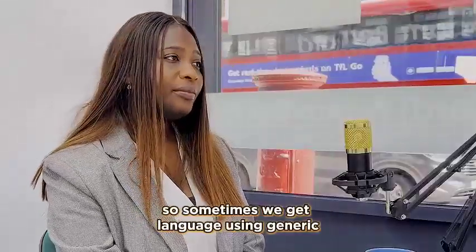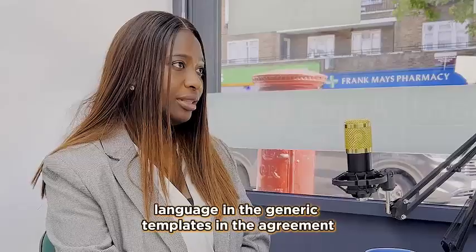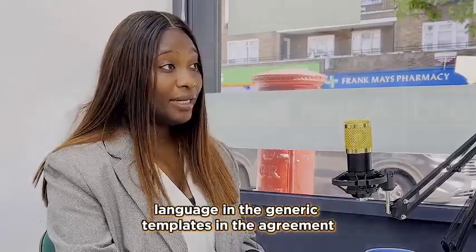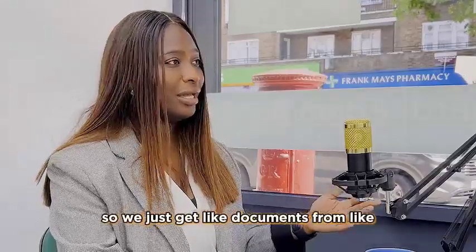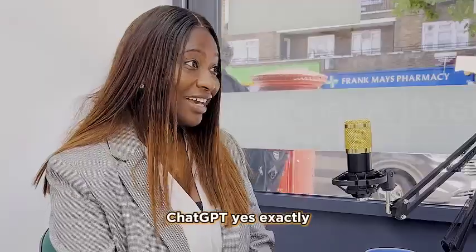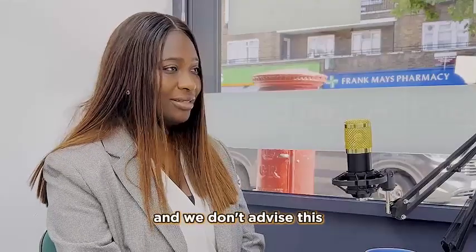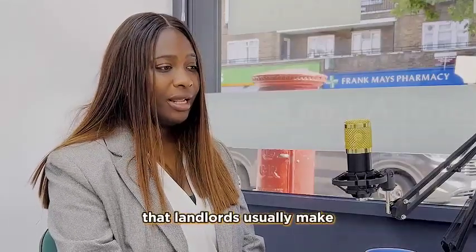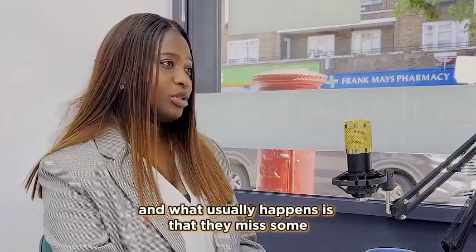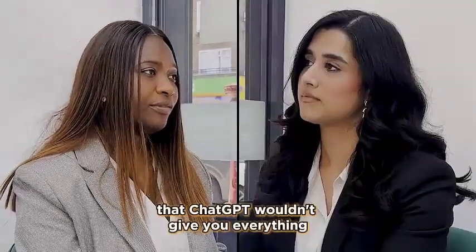Sometimes we get landlords using generic language and generic templates in the agreement. They just get documents from maybe a random website, or they use ChatGPT as well. Yes, exactly, and we don't advise this. This is a common mistake that landlords make, and what usually happens is that they miss some things, because obviously things like ChatGPT wouldn't give you everything, and not really accurate legislation either.